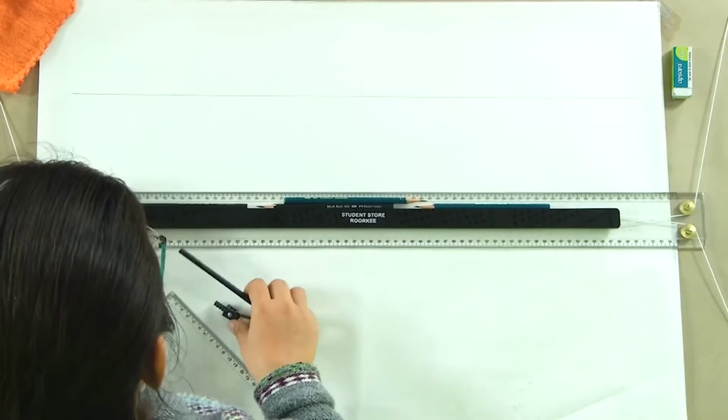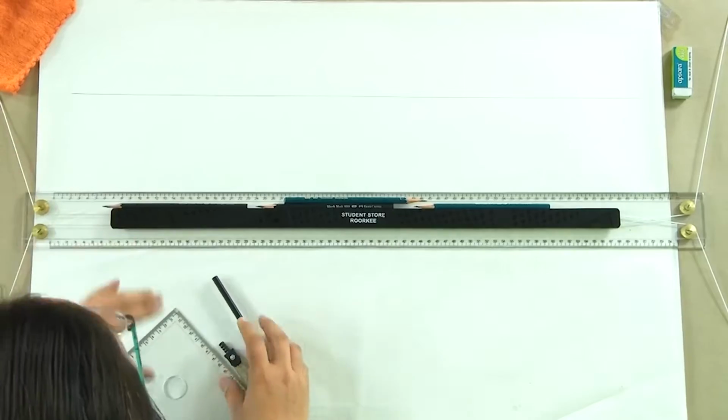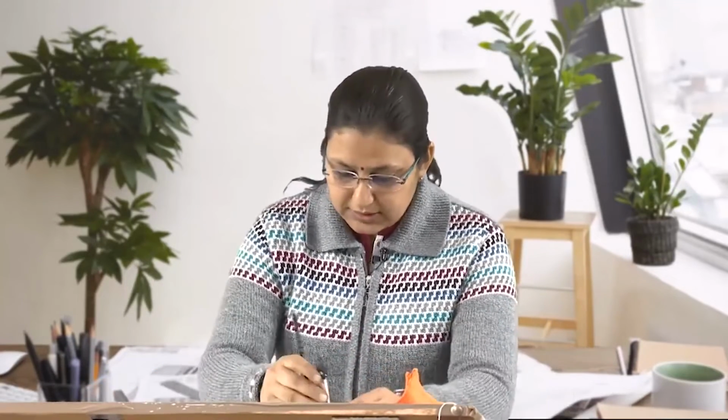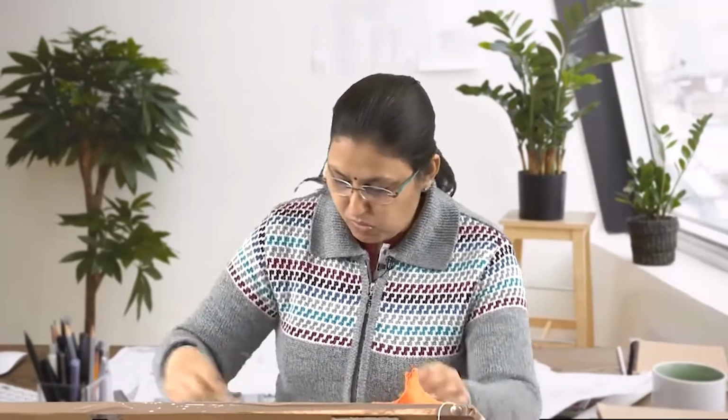Here we are assuming that the pyramid is kept in such a manner that one of the sides of the base is parallel to VP. So, let us start from there. We have a pentagonal pyramid of side 4 centimeters. Let us draw a pentagon.